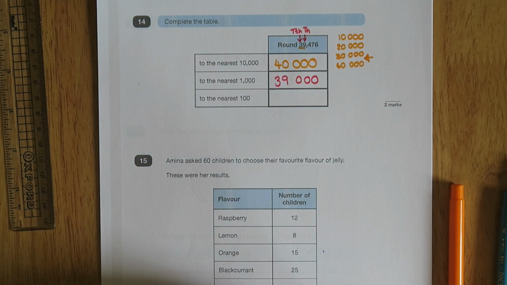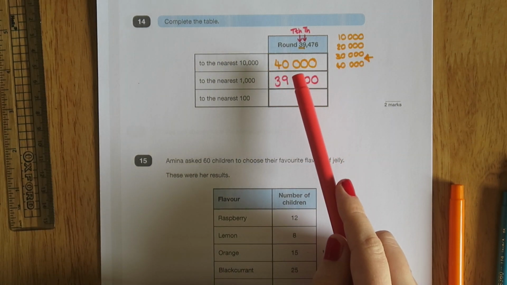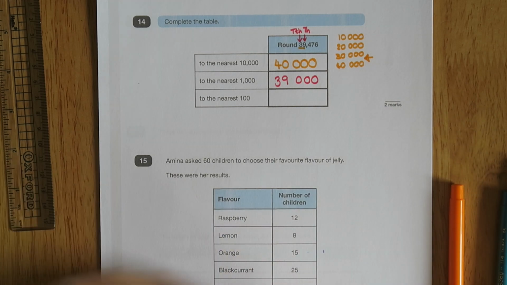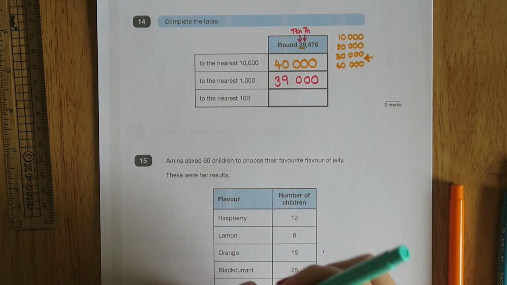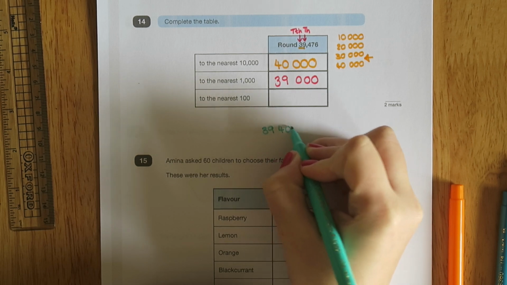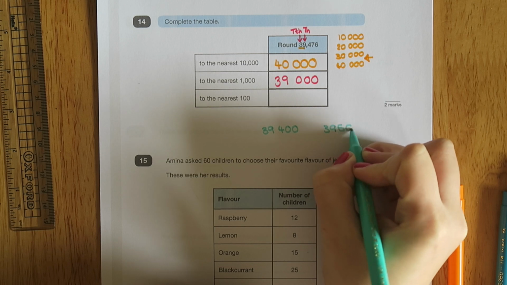Next, we're rounding to the nearest 100. So we're going to be thinking about counting up in hundreds, 100, 200, 300. So then we would get to 39,400, and the next one would be 39,500. So we're deciding whether it's closer to 39,400 or 39,500.